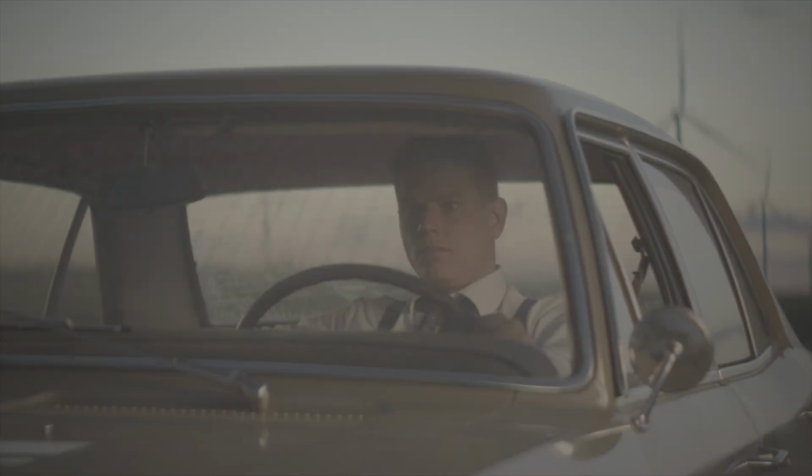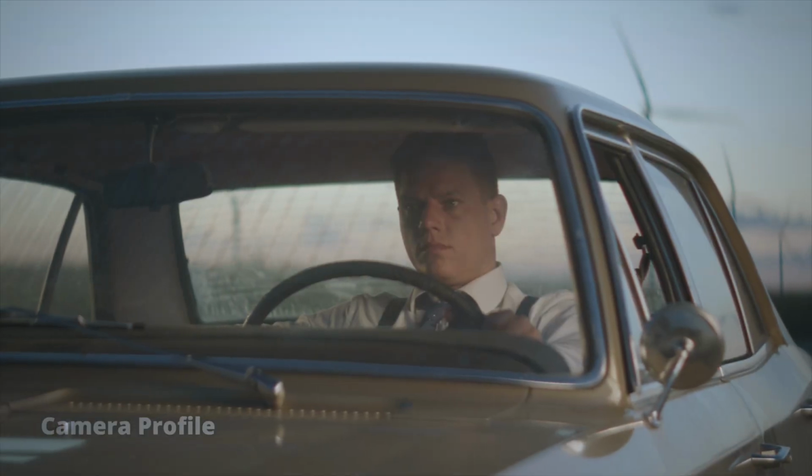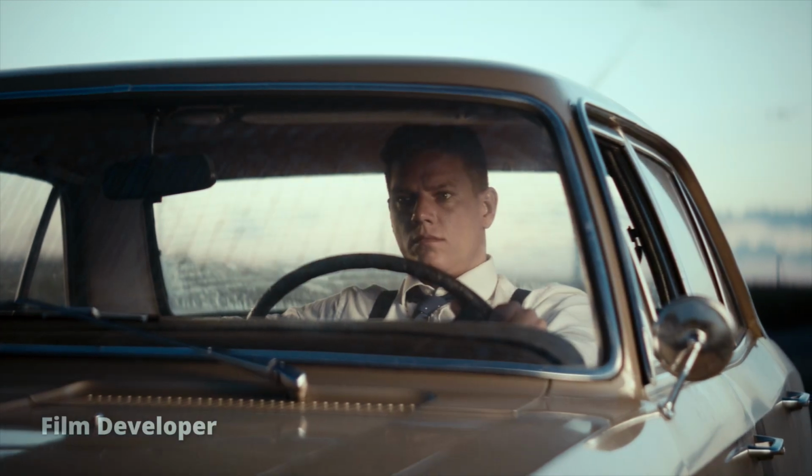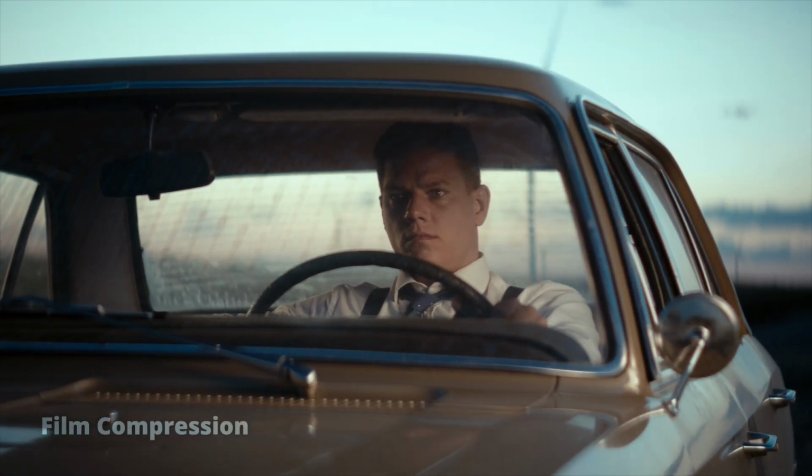Dehancer is a film emulation software developed over a decade of lab-based research on genuine film stock, delivering an authentic analog look while offering tools for creative color grading.